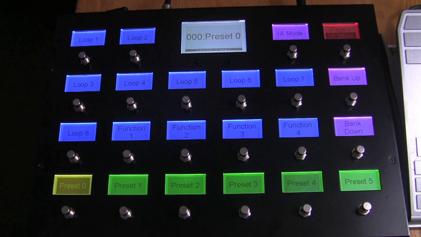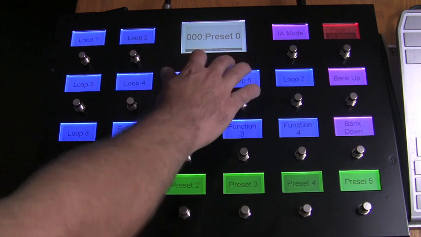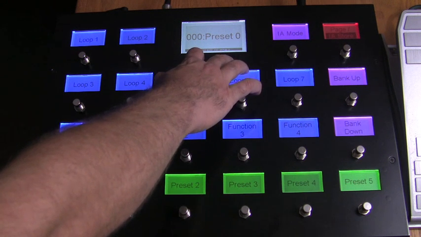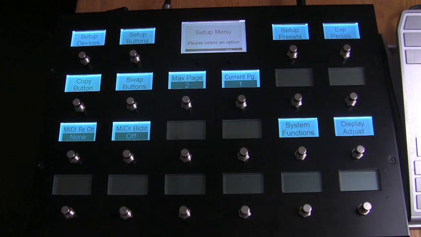For our fourth video on the Mastermind GT we're going to talk about expression pedals. We've started here with a factory initialized GT, and we're going to go into setup mode by holding those two buttons. The first thing we're going to do is set up for our device.